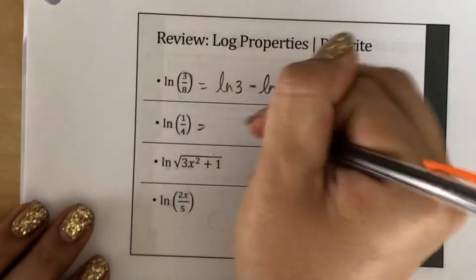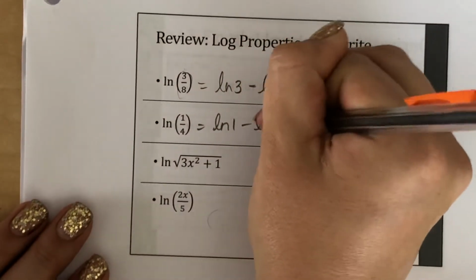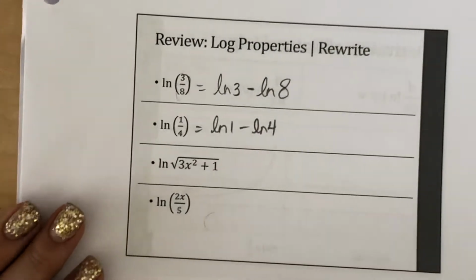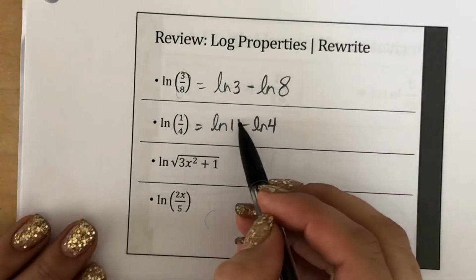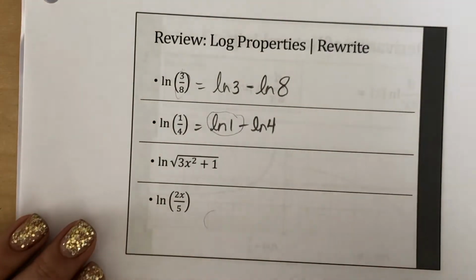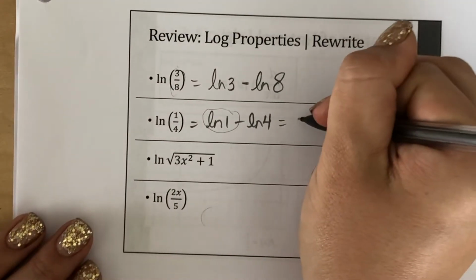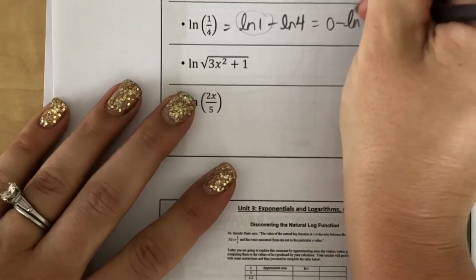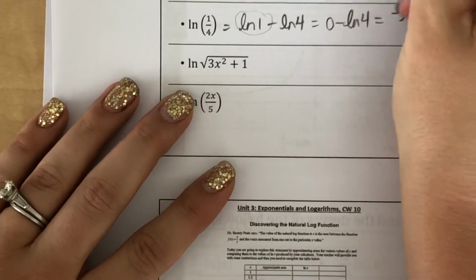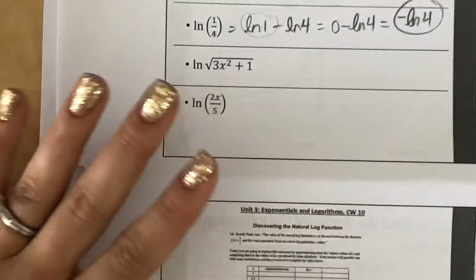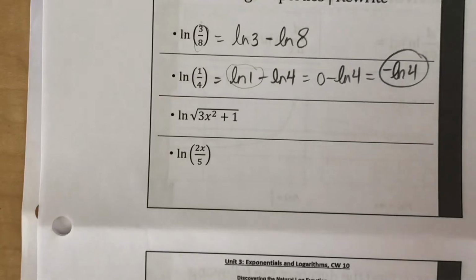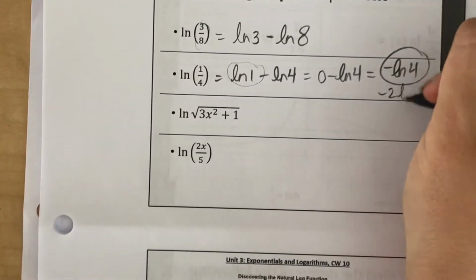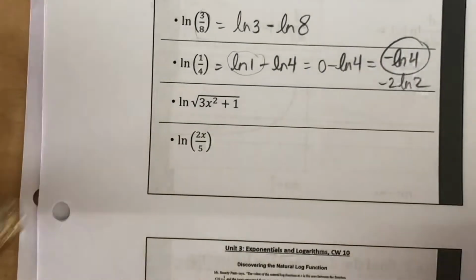Okay, and we're back. So this would be ln of 1 minus ln of 4. So that's my first step. My second step is I can simplify this. Ln of 1 is 0. Again, it's that point (1, 0). So 0 minus ln of 4, in other words, negative ln of 4. If I wanted to make that 2 squared, I could do some stuff: negative 2 ln of 2. That'd be fun, but don't have to.